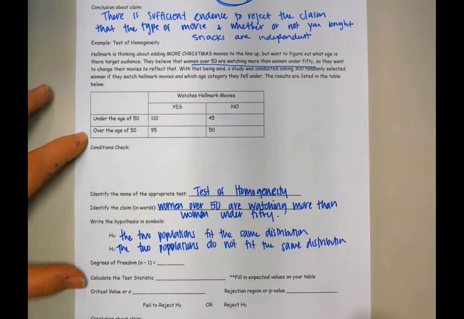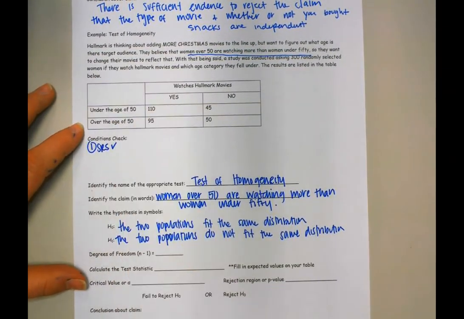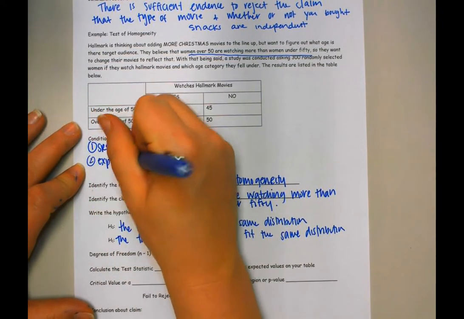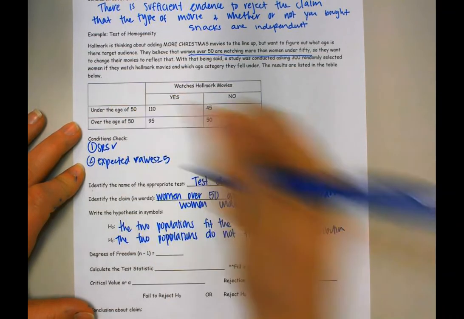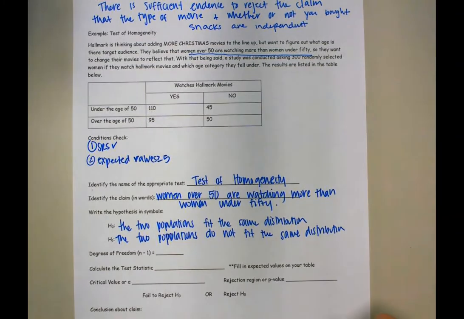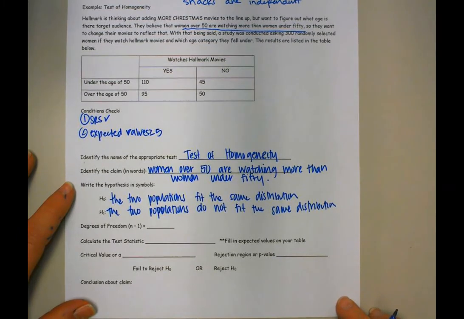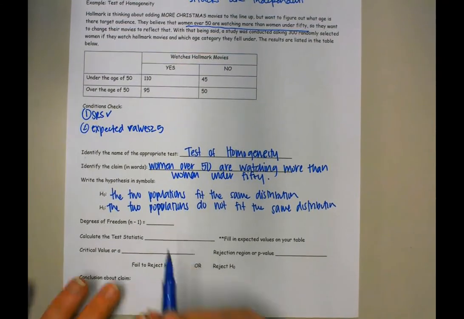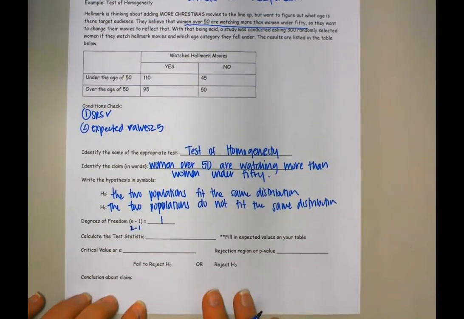So just like all the other ones, our conditions are the same. Is this a simple random sample? And then are all of our expected values greater than 5? Again, we're going to assume this is true, but we'll actually test that theory. We'll go back and check at the end if that's true or not. All right, so to run our test, our degrees of freedom, we only have two categories. So 2 minus 1 tells me that my degree of freedom is 1.